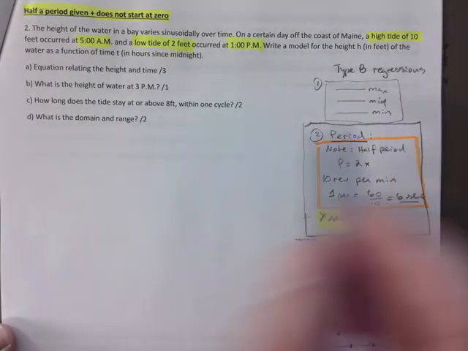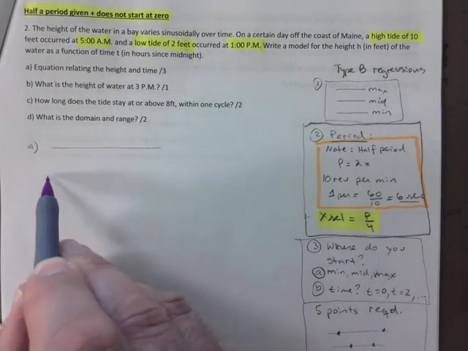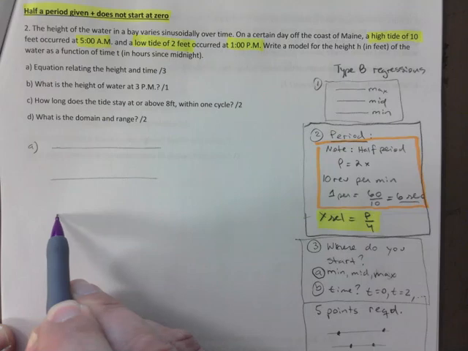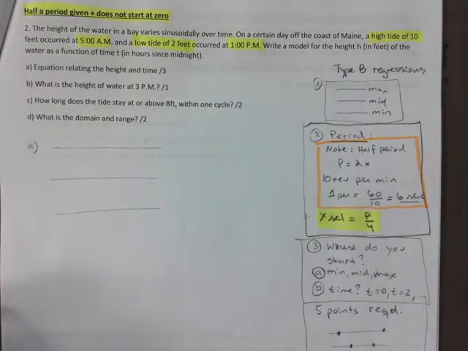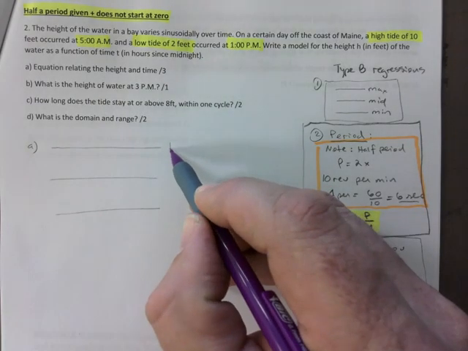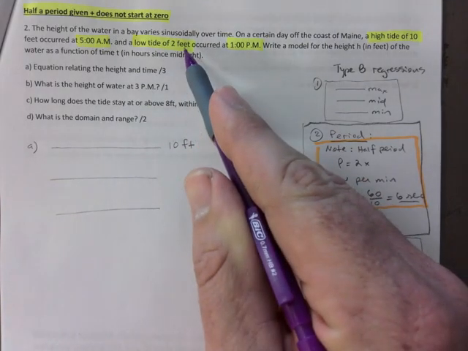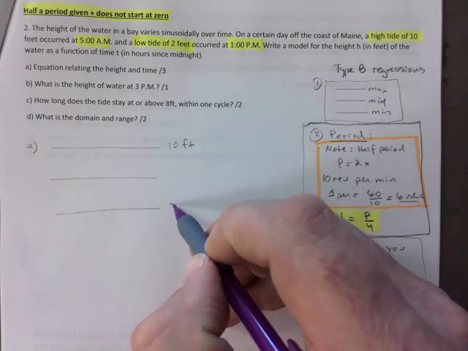So let's go through these steps here. So for A, let's figure out these three heights that we need for the sinusoidal function. In this case, they give us the high. They just flat out tell us that this is 10 feet. The low tide is 2 feet, so they give us this as well.